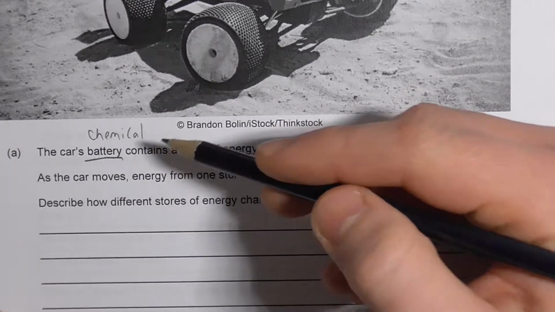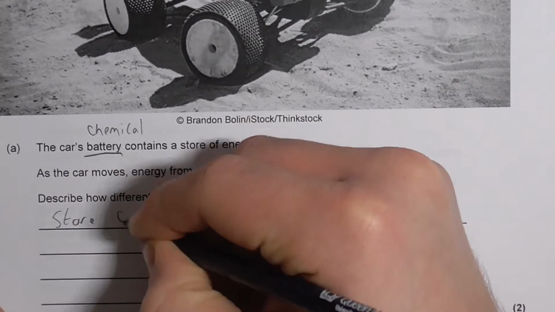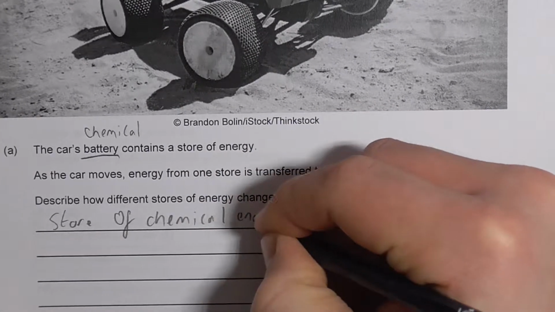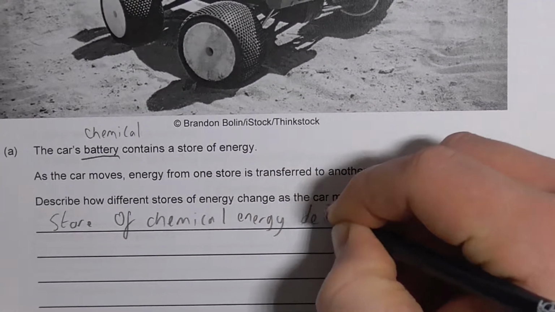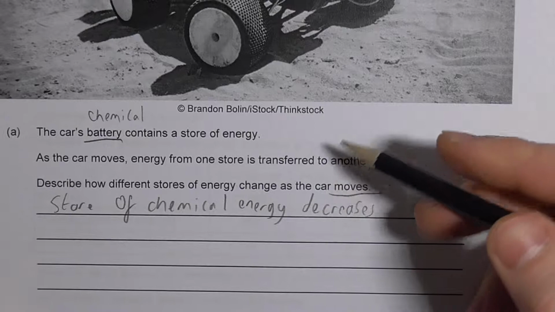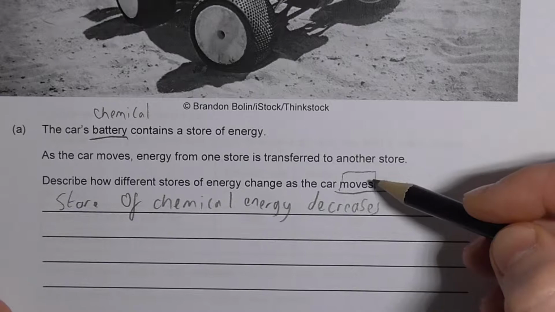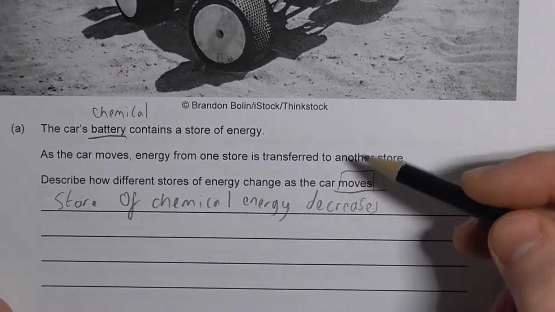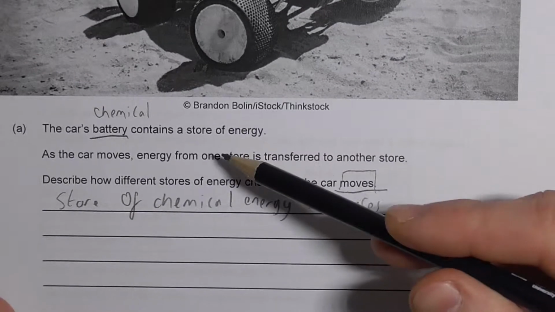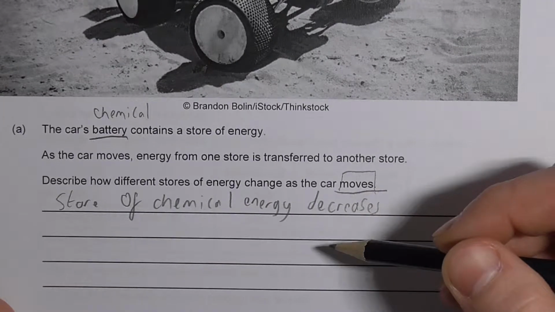So we know it starts with chemical energy. So the store of chemical energy decreases. And that's because we're using it. That is then becoming kinetic energy as it moves, and because there's an electric motor, that will then convert the chemical energy to kinetic energy, but you also lose some as heat.